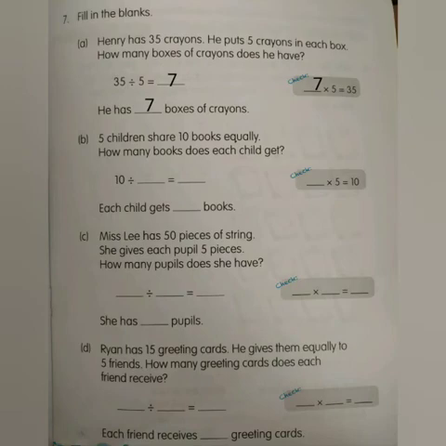So our next question. 5 children share 10 books equally. How many books does each child have? So 10 divided by how many children? 5. 10 divided by 5 is 2. So let's double check that with our multiplication. 2 times 5 is 10. Now each child gets 2 books.